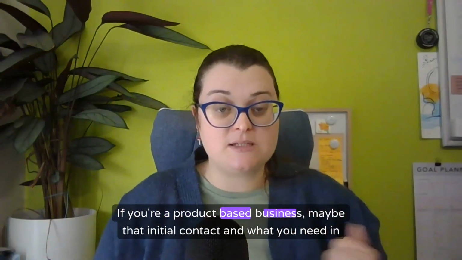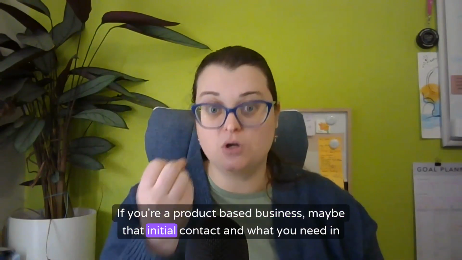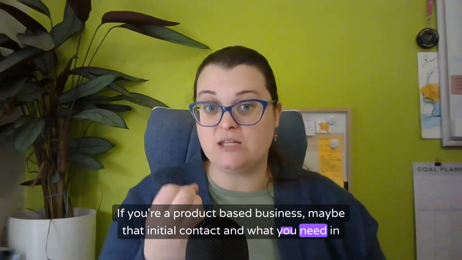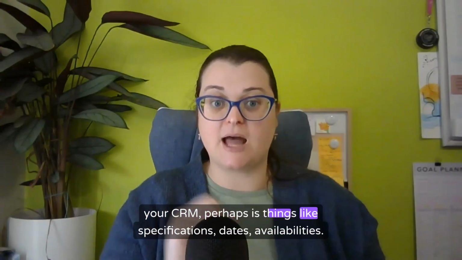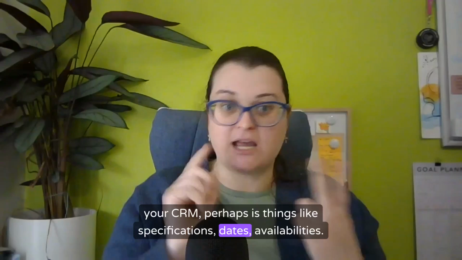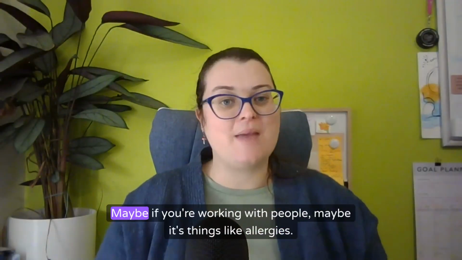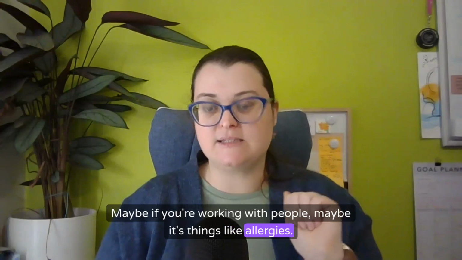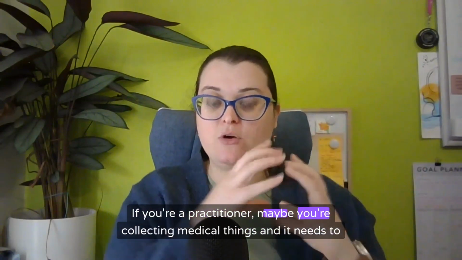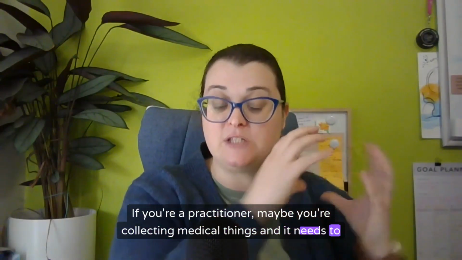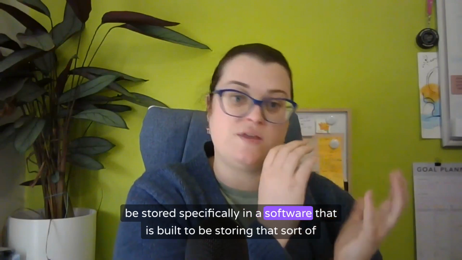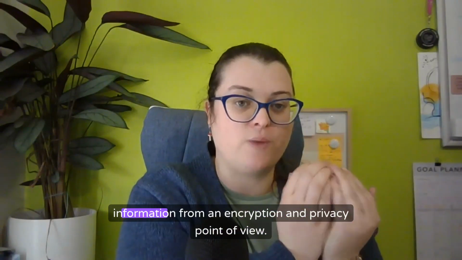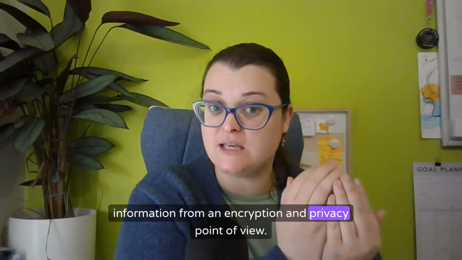If you're a product-based business, maybe that initial contact and what you need in your CRM perhaps is things like specifications, dates, availabilities. Maybe if you're working with people, maybe it's things like allergies. If you're a practitioner, maybe you're collecting medical things and it needs to be stored specifically in a software that is built to be storing that sort of information from an encryption and privacy point of view.